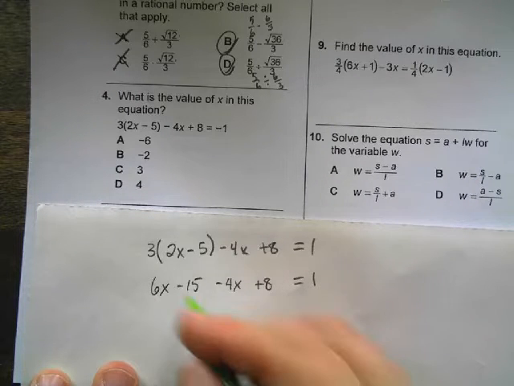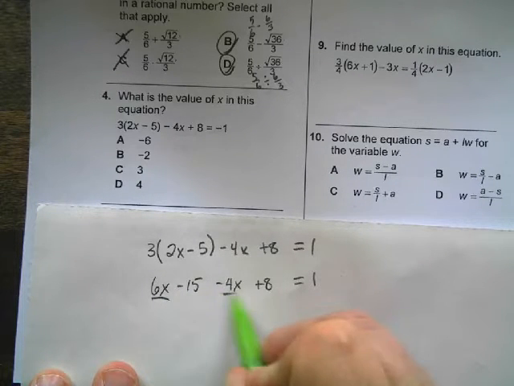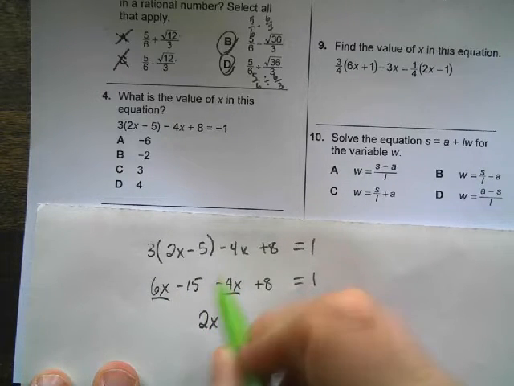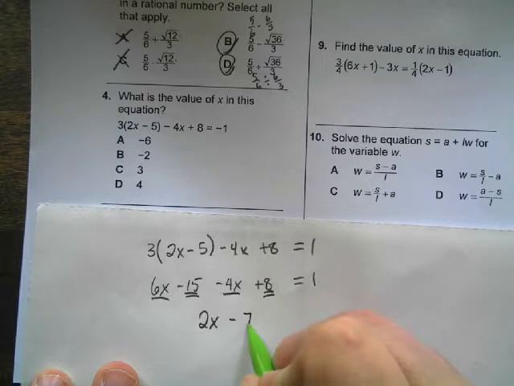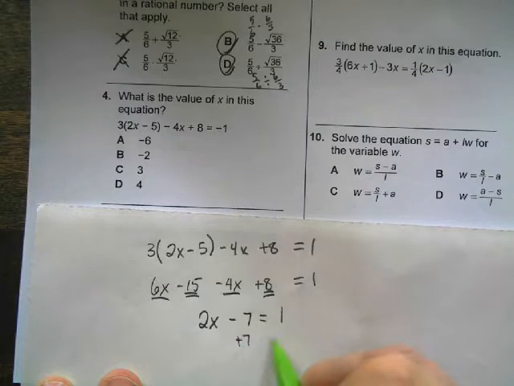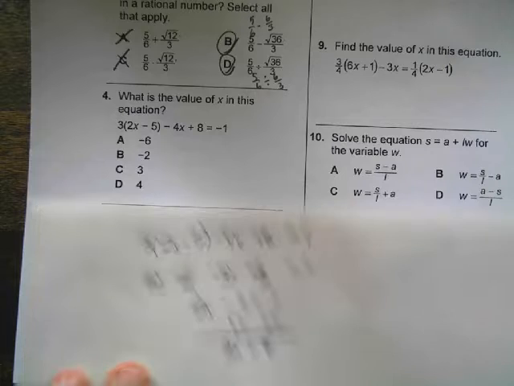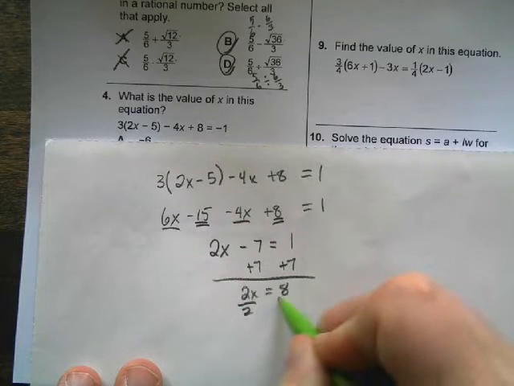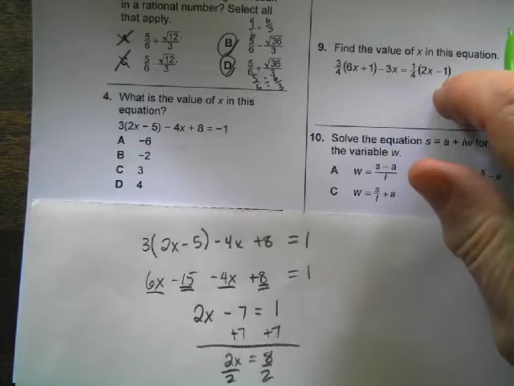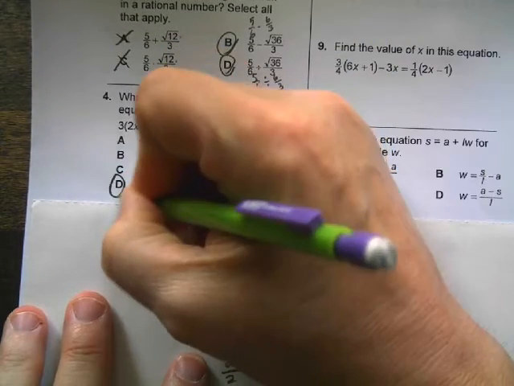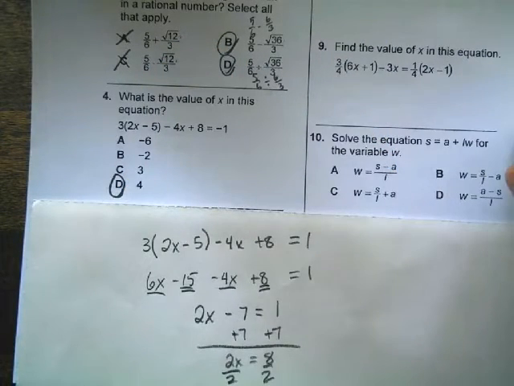Then I would combine like terms. 6x minus 4x is 2x, and negative 15 plus 8 is negative 7. Then I would add 7 to both sides. I get 2x equals 8. Then I would divide both sides by 2. x is 4. There's my answer.